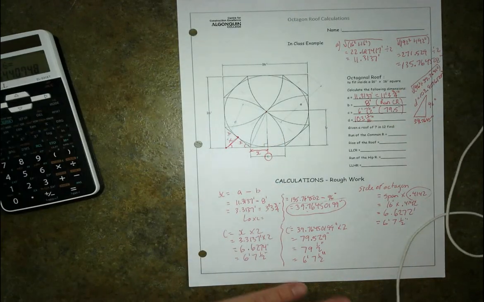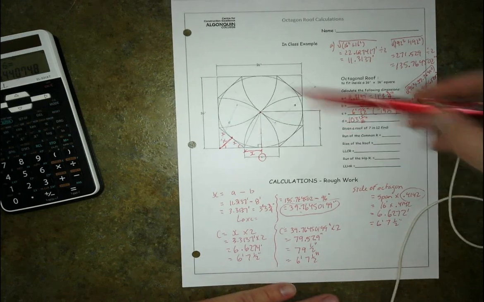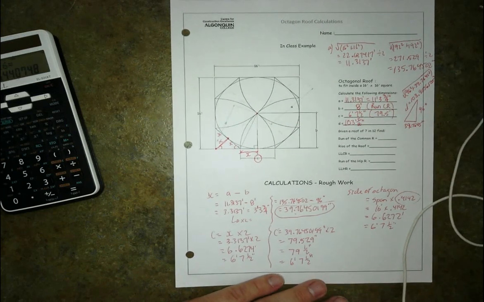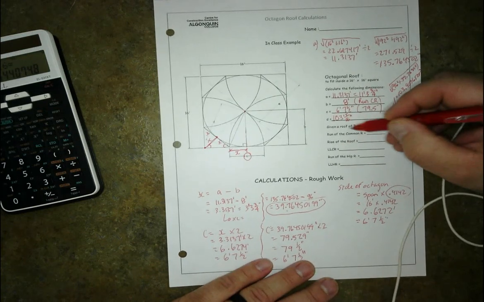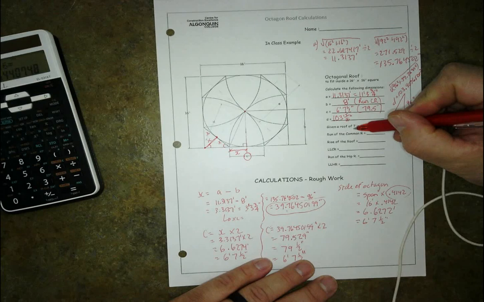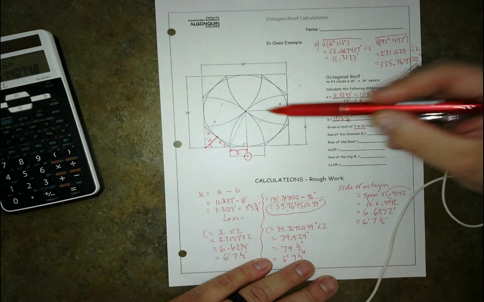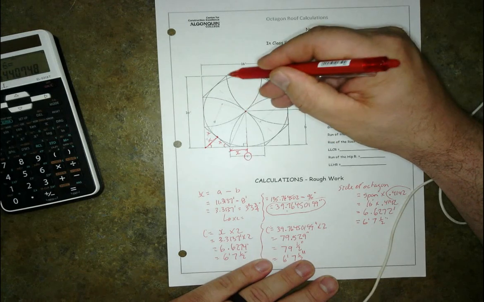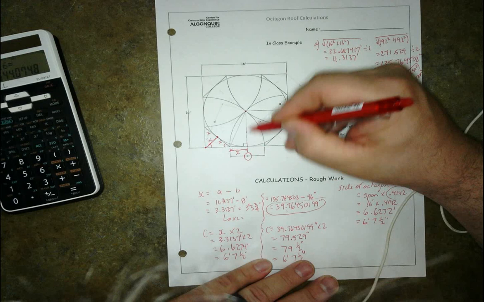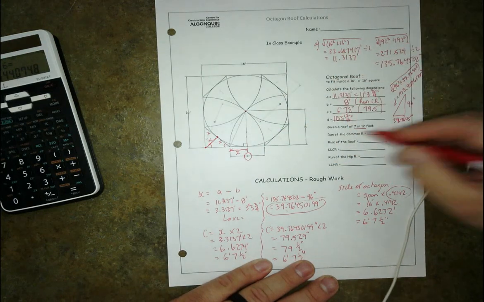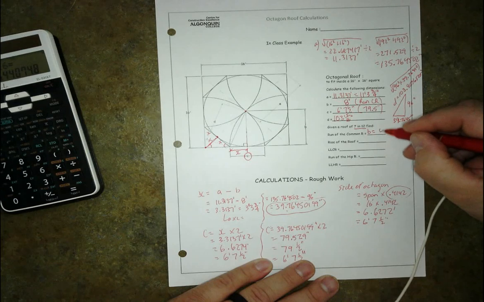So run of the common now. Now that we have A, B, C, and D completed, basically all the important numbers on that piece of paper, the next step is just trying to put them into place. So now we're told that we're basically building a roof. It's a 7/12 roof. What is the run of the common? The common rafters basically go here, right? They hit the flat part. So that's a common rafter right there, which is basically B. So the run of the common rafter is basically B, which is equal to 8 feet.